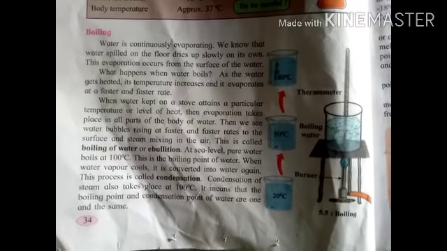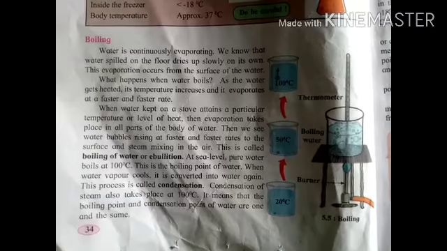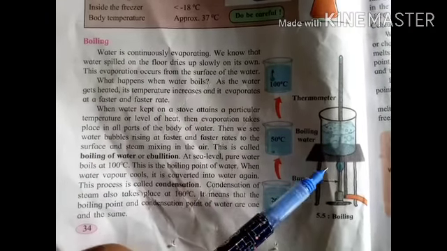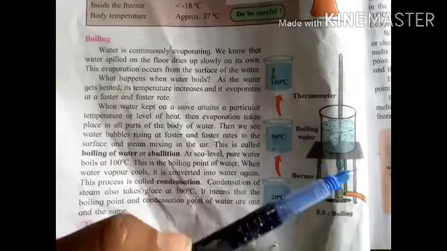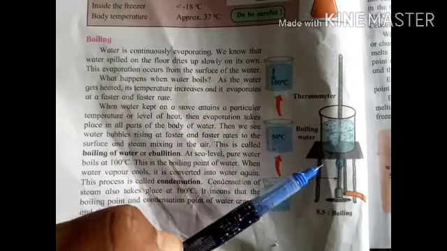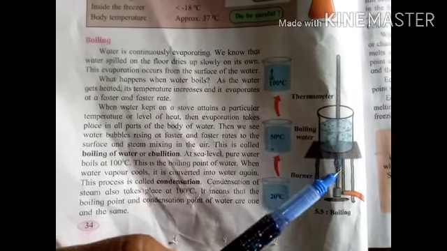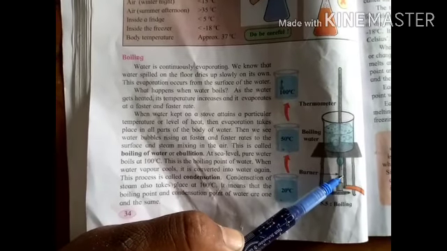Next, observe the diagrams. In these diagrams, we use a thermometer, a beaker, and a tripod stand. What is a tripod stand? It has three rods, 1, 2 and 3. Another is the cylinder burner.